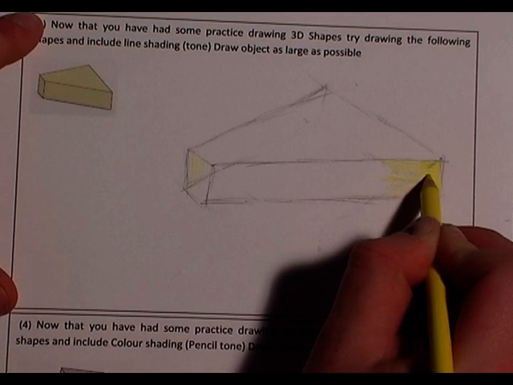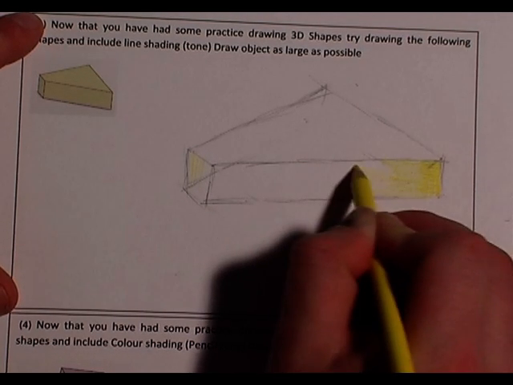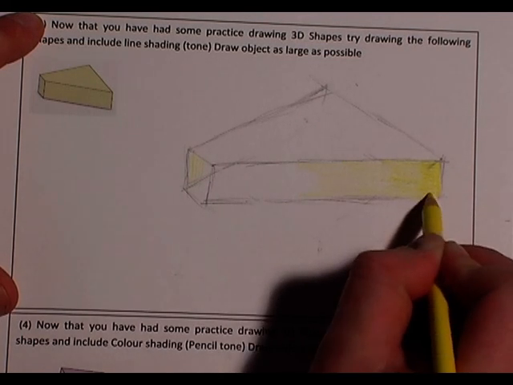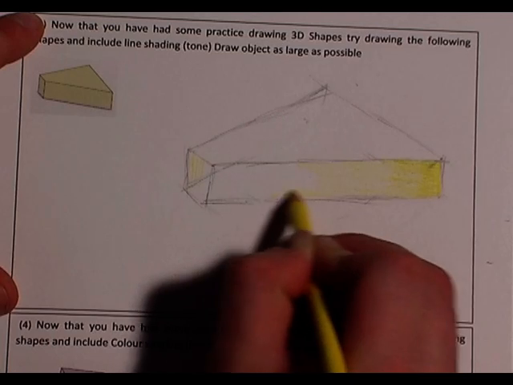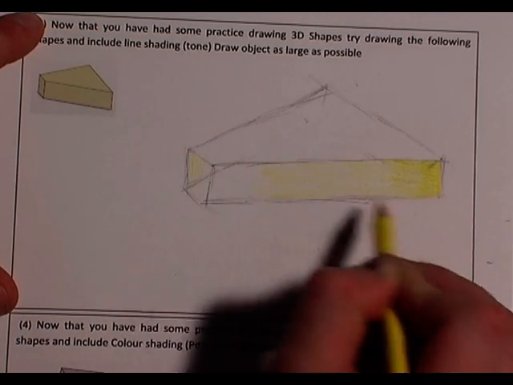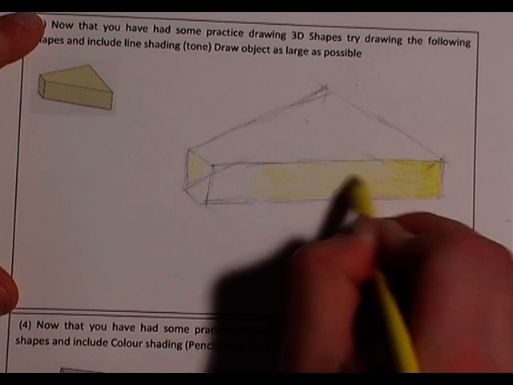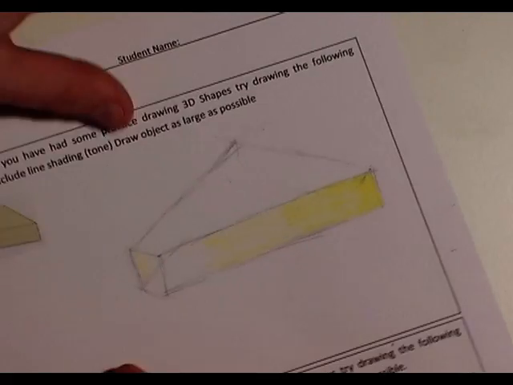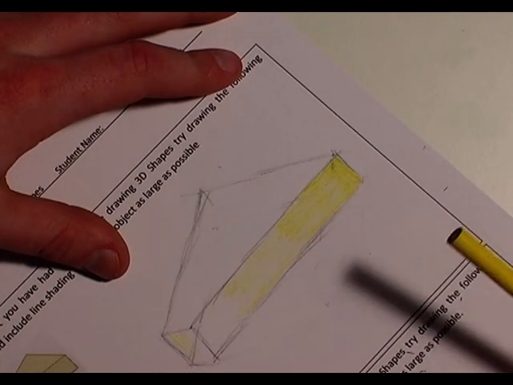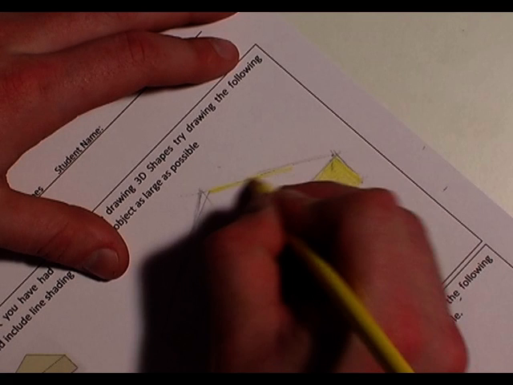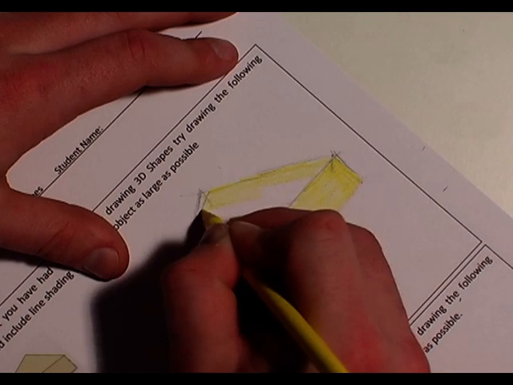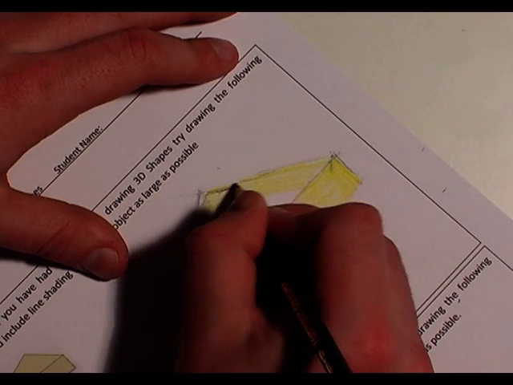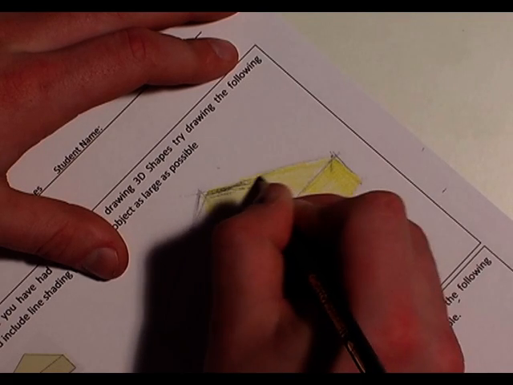Notice here how the tone of the yellow is getting brighter as it comes to the left. This is achieved by putting less pressure on the pencil and using fast, smooth strokes. Here I shall begin the top edge of the surface. This edge is also receiving some light, but at the far end here I will darken it in as it is further away from the viewer.